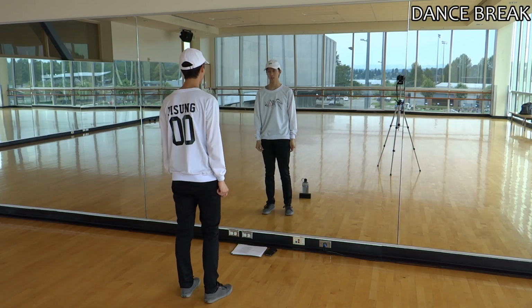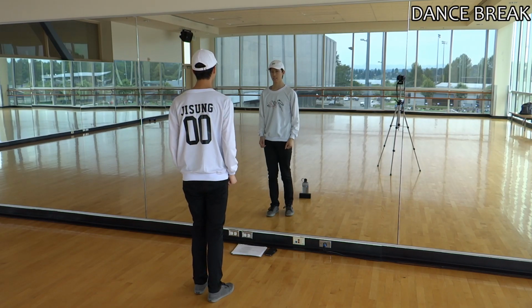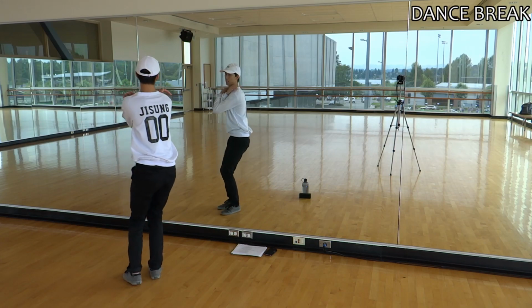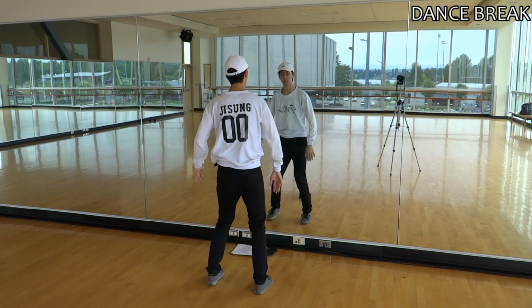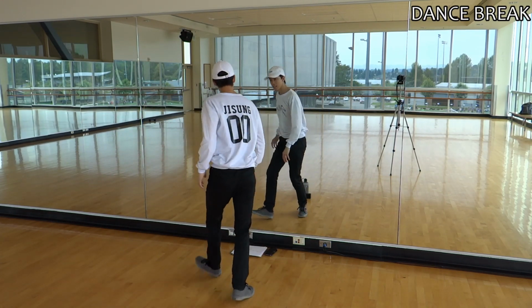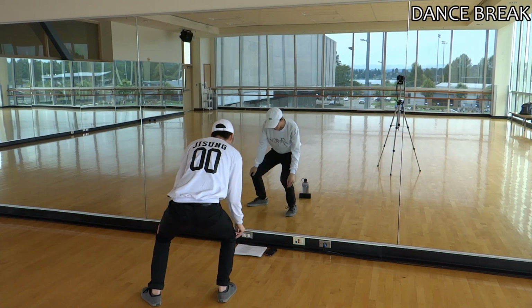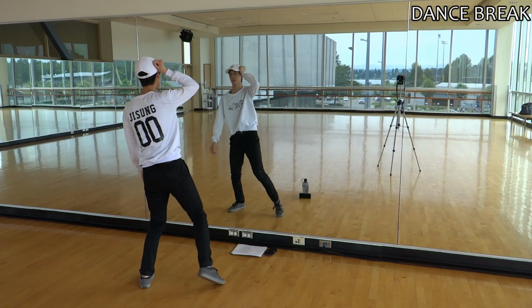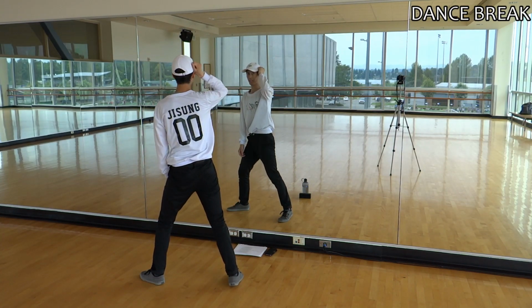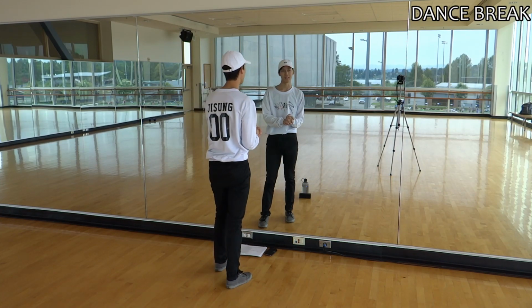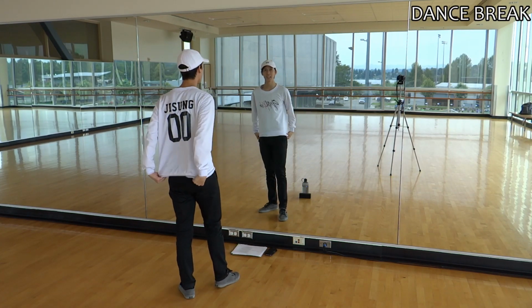So from the fast part, that's 5, 6, 7, 8, 1 and a 2 and a 3 and a 4 and a 5 and a 6, 7, 8, 1, 2, 3, 4, 5, 6, 7, 8. Okay. And then let's go ahead and do the whole dance break now, and then add that with music.